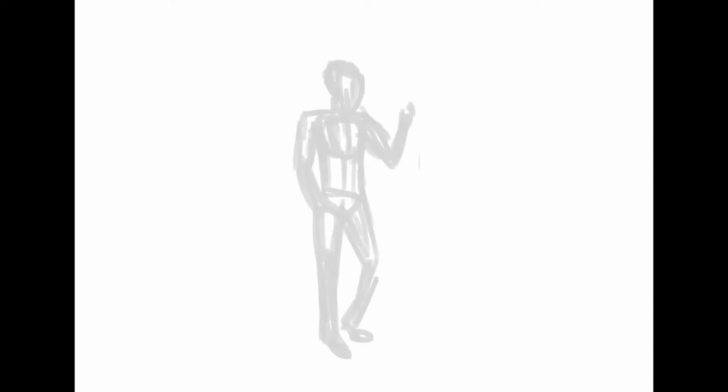Stage 1, very rough. These types of lines are the ones you do not want to commit to, because these are the ones you're going to rub out. And they're supposed to be rubbed out. This here is the guidelines to help drive the drawing forward.